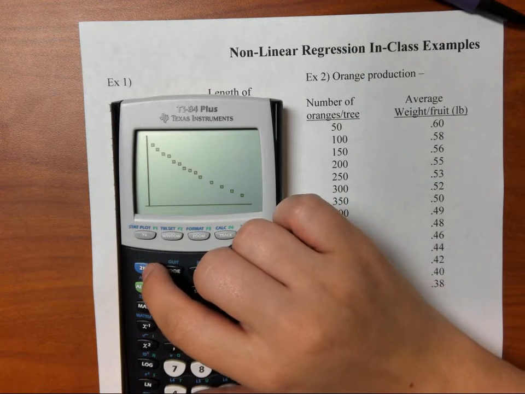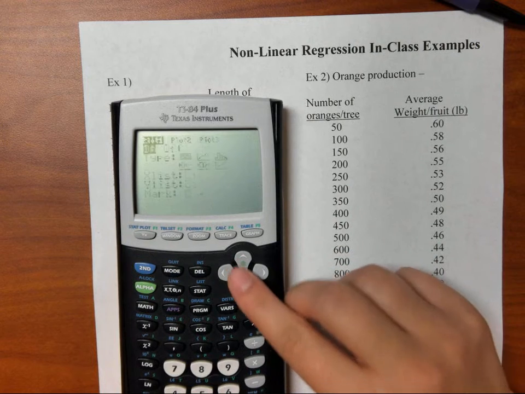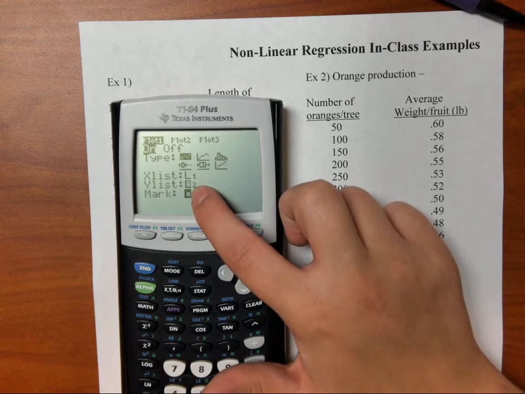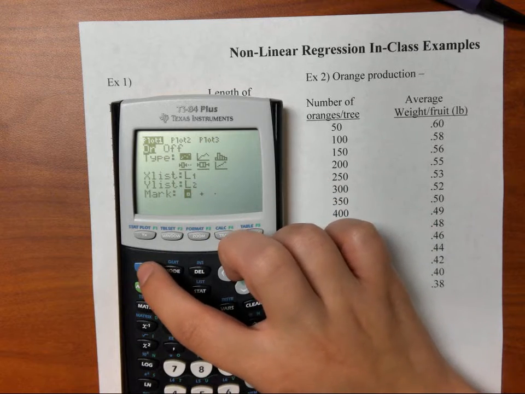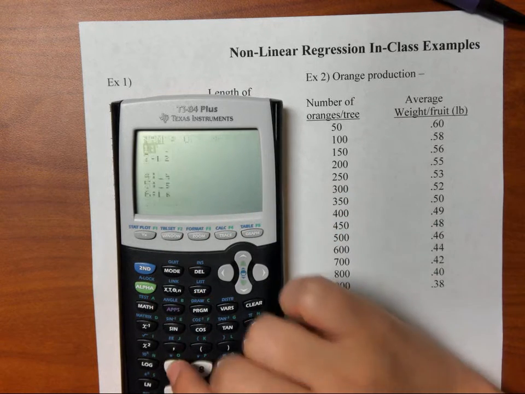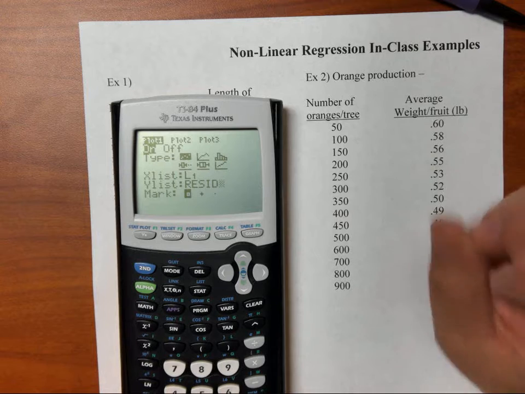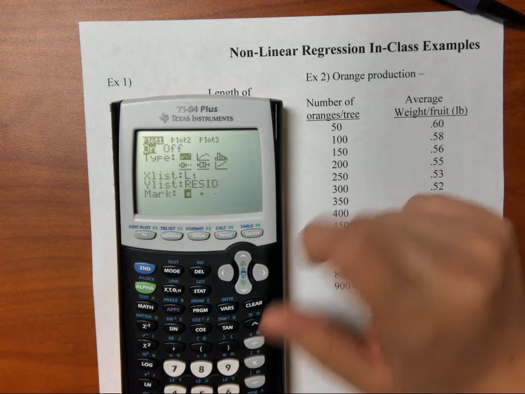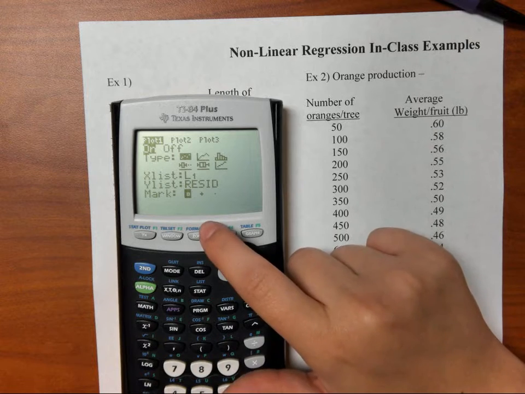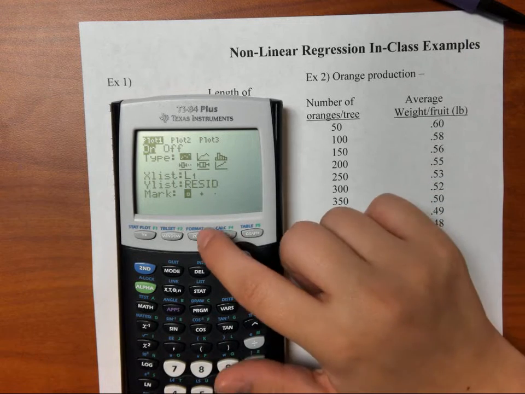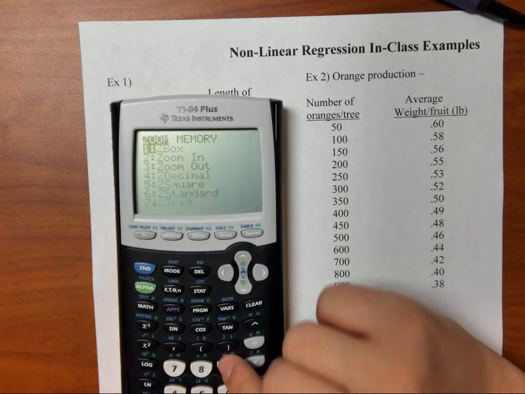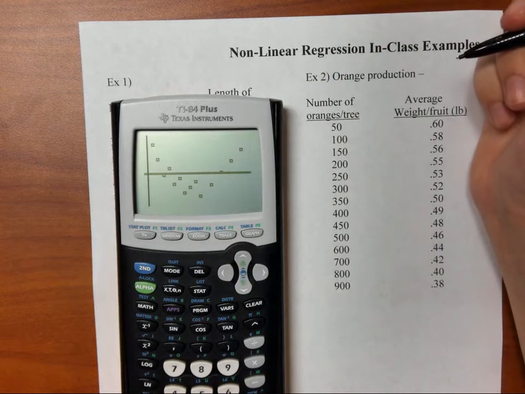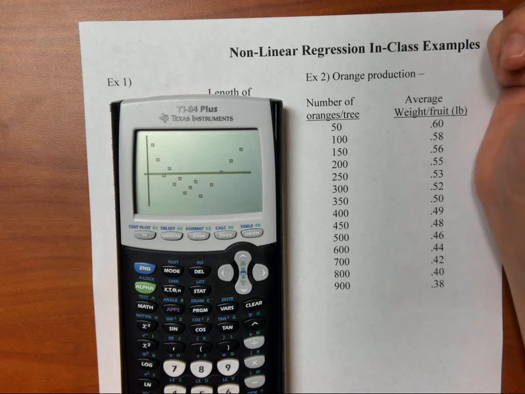To get your residual plot, you do second stat plot, turn it on, L1, and then my Y list I want to be the residuals. To get there, I do second list, and the residuals are down at the bottom. Remember, you have to do linear regression before, which I already did, but the residuals don't even show up if you haven't done linreg. And it's going to be the residuals for the last linear regression. Zoom 9, and now I can see that parabolic pattern much easier. So the linear model is not appropriate.